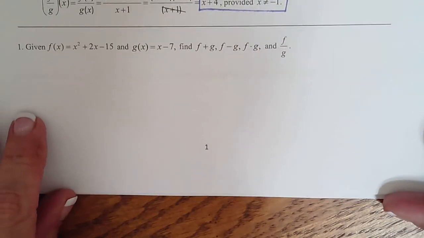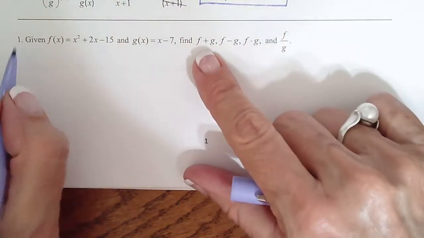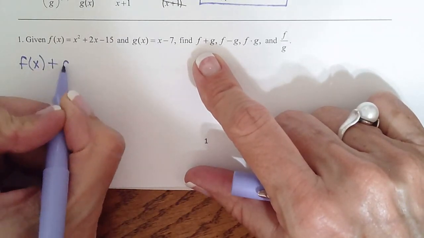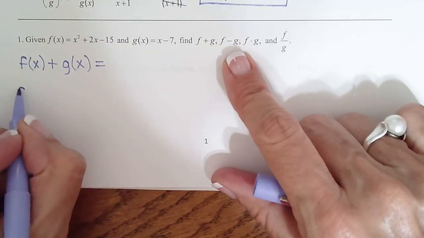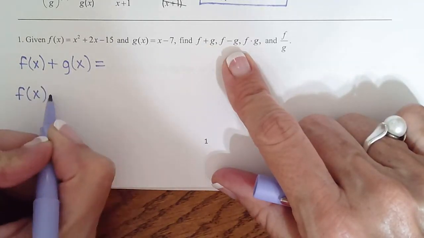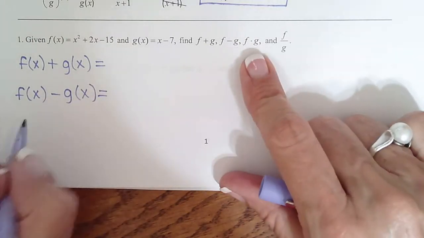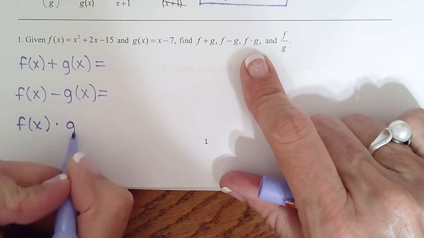Okay, should we practice on some on our own? So this is asking me for f of x plus g of x. So I'm going to write it in my own writing. And this is asking us for f of x minus g of x. And this is asking us for f of x times g of x.